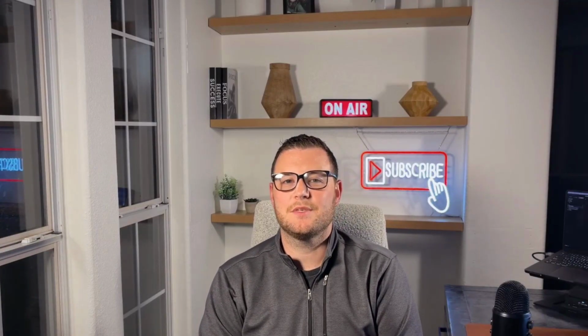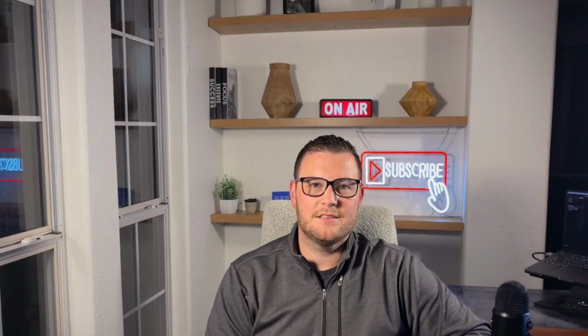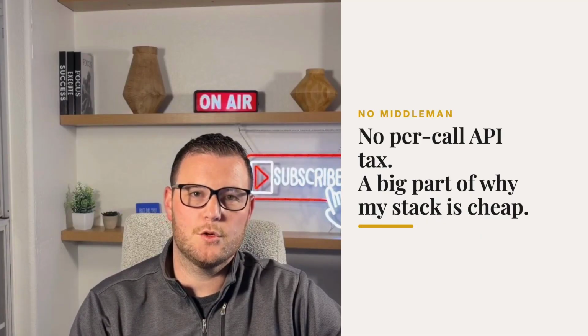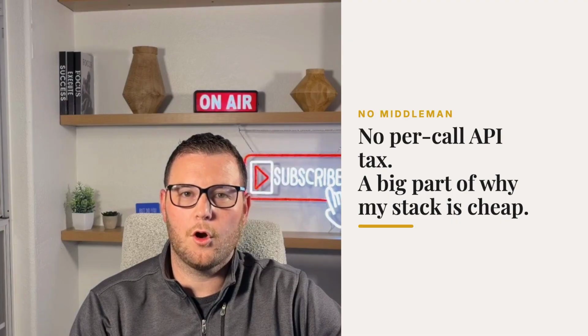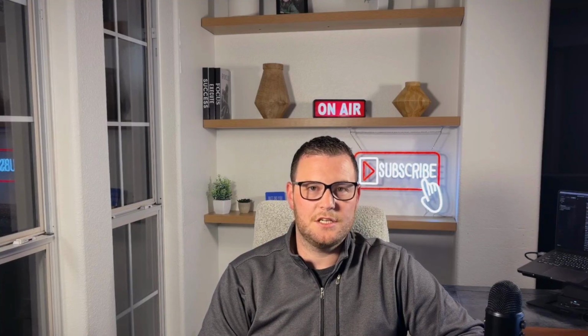And here's the quiet bonus underneath all of it. You're not buying some separate product to make any of this work. The MCP stack runs right inside Claude Code. You launch the Claude desktop app, and it's already there, ready to wire up servers, no separate tool to install. And the AI doing all of this reaching and checking is the same Claude subscription you already pay for. You're not paying some middleman tool company at API rates per call to give your AI hands. That's a big part of how I keep my entire stack cheap. The leverage is built into something you've already got. You just haven't asked it to use it yet.